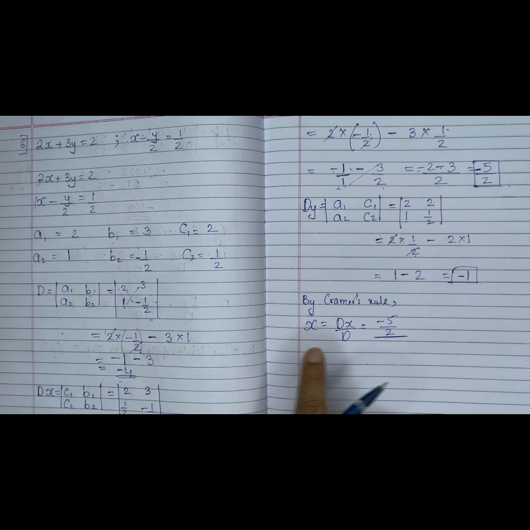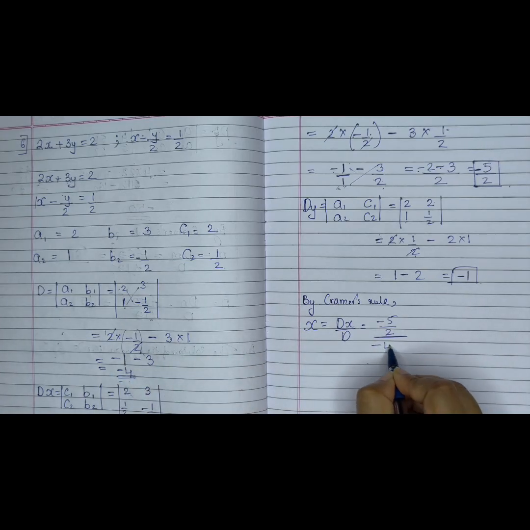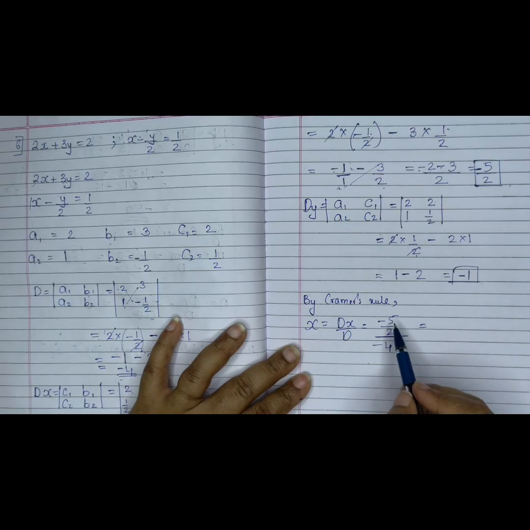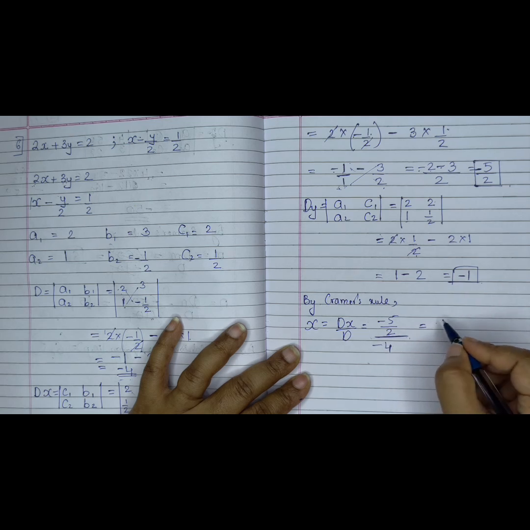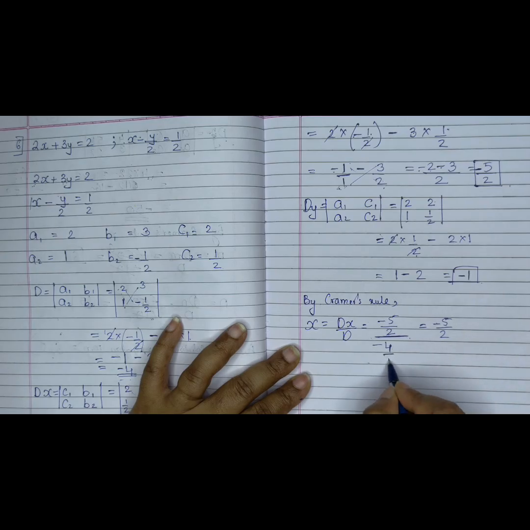D we got minus 4. Now see the calculation here, I'll show you. This is in division: minus 5 upon 2 divided by 4. When you write this in multiplication, minus 5 upon 2, there is no number below 4, write 1 over there.